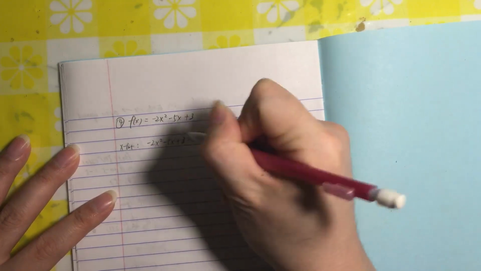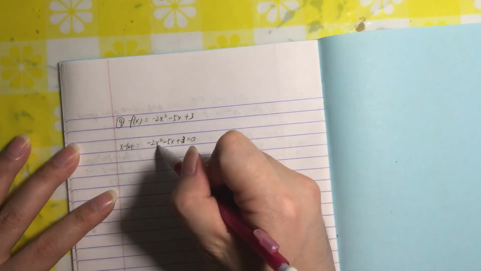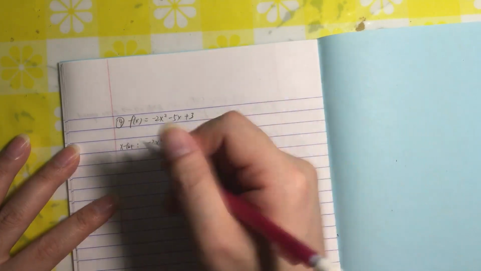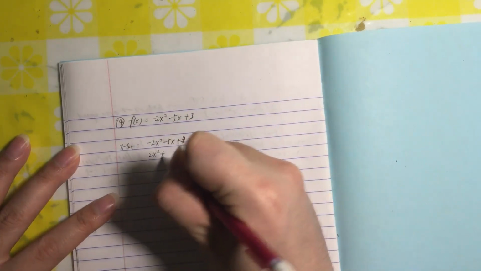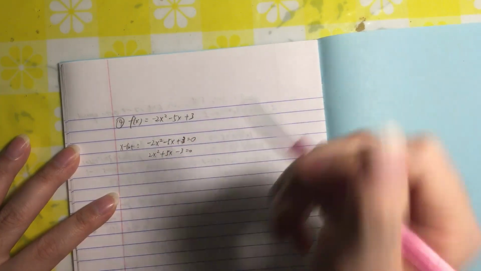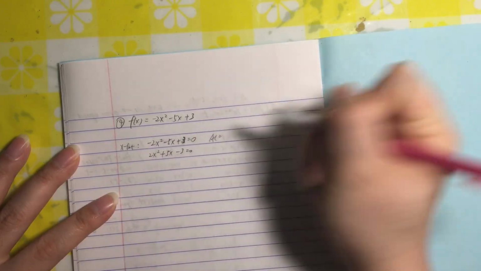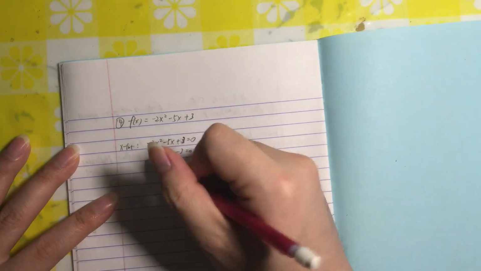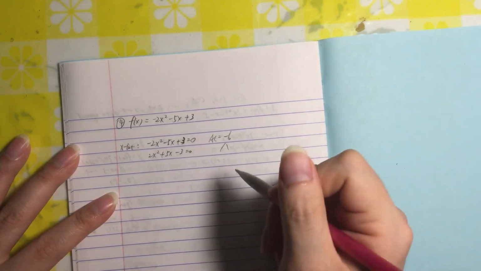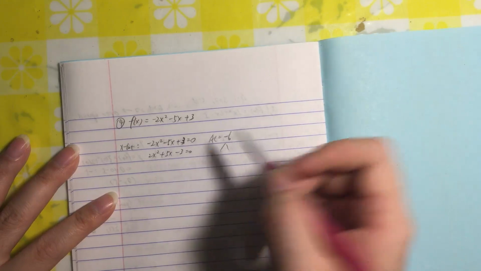In general, if the leading coefficient is negative, we can divide both sides by -1 to make it positive. So if I divide both sides by -1, I get 2x squared plus 5x minus 3 equal to 0. Next, we can try to factor this trinomial using the AC method. a times c, 2 times -3, is -6. Next, find two numbers that multiply to be -6 and add to be +5.